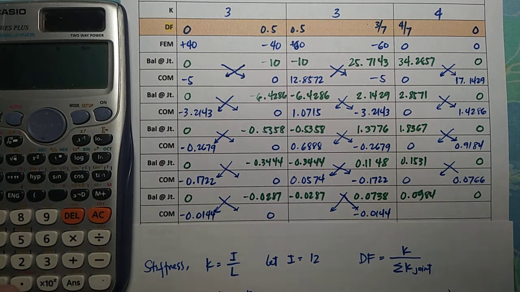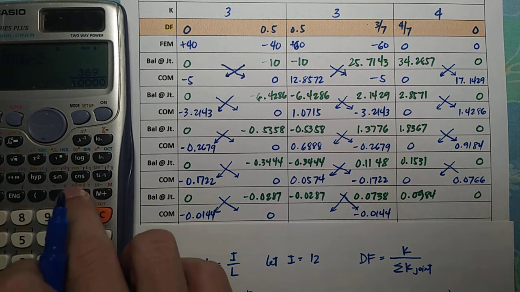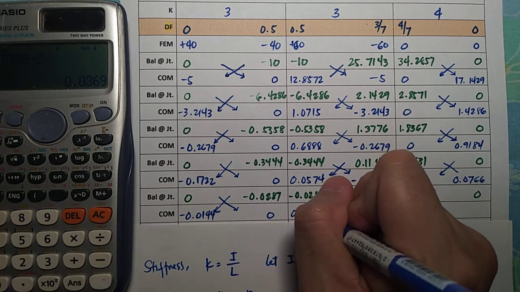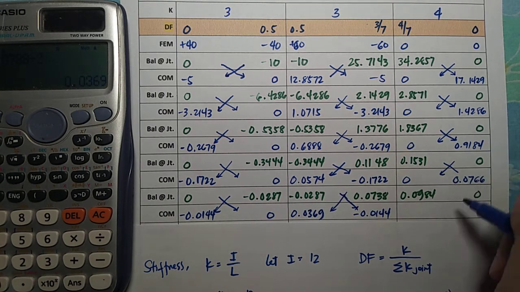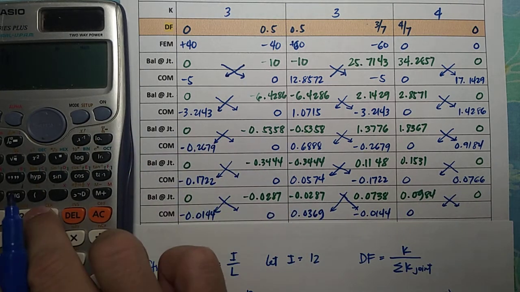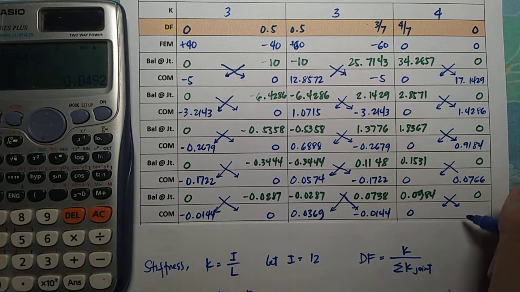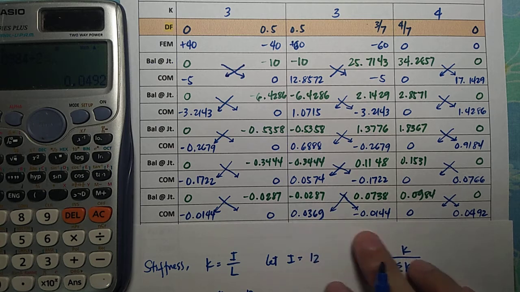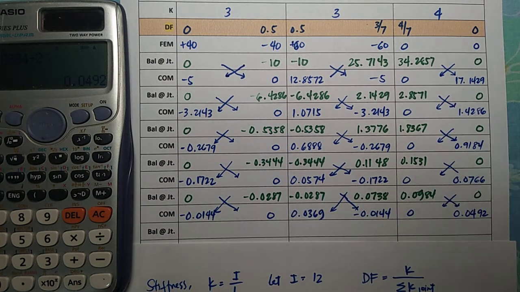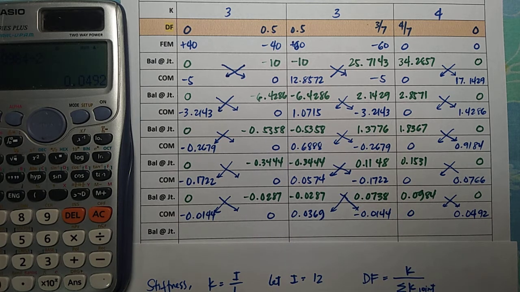Ito 0.0738 divided by 2, 0.0369. Okay, dito, 0.0984 divided by 2, 0.0492. So, 0.01 pa, 0.03 pa, no? So, isa pa ulit. Mag-i-stop tayo kapag yung COM natin is 0.00 something na.